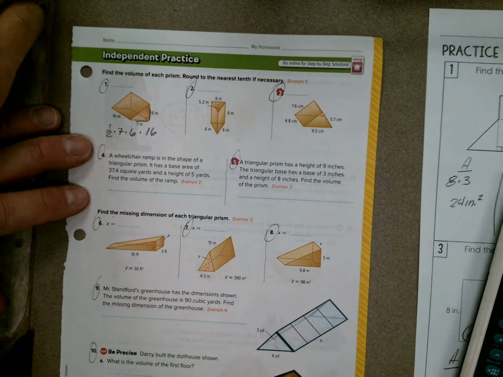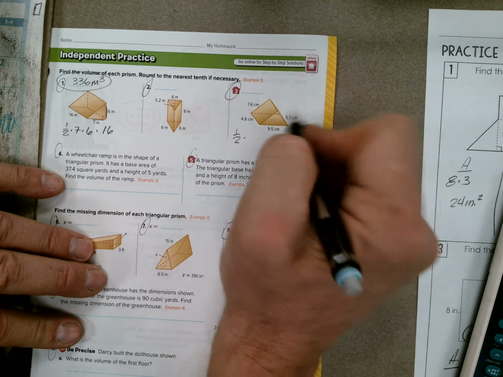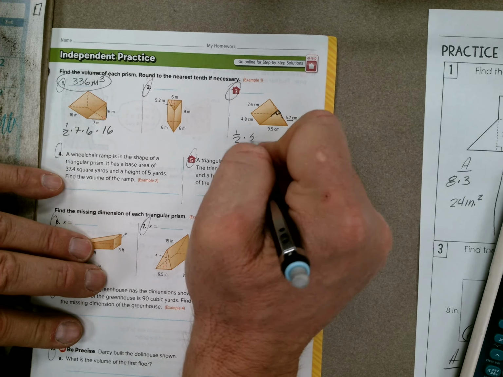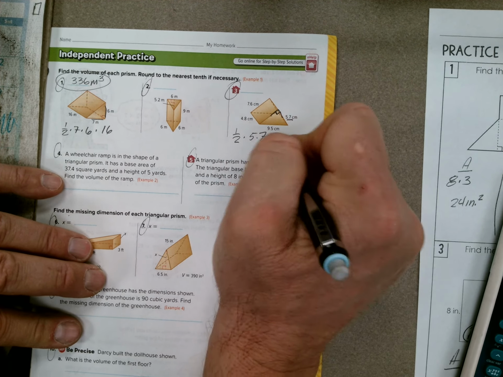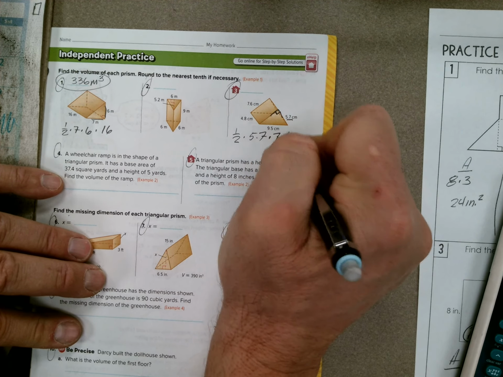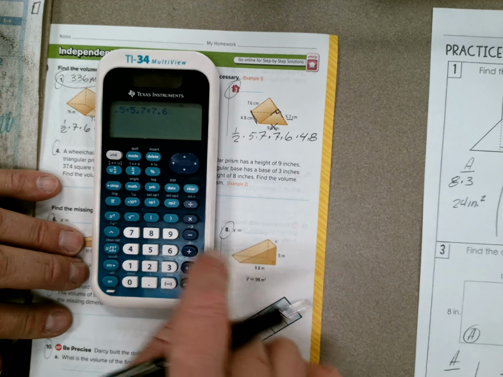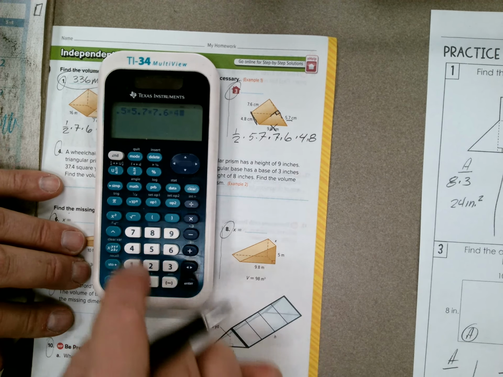All right, volume equals 1/2. We got to find the area of this triangle. The base. All right, remember the base and the height are perpendicular. We need 5.7. We need 7.6. And we need the height of the prism, the height of the rectangle. This is the hypotenuse. We do not need that. So I'm certainly going to need my calculator here. 0.5 for 1/2 times 5.7 times 7.6 times 4.8.